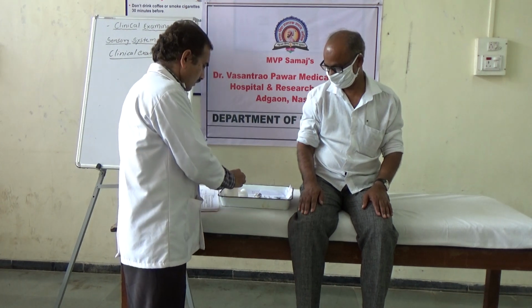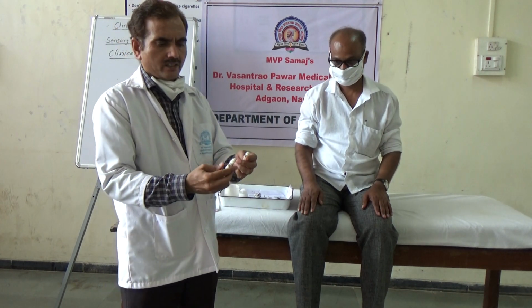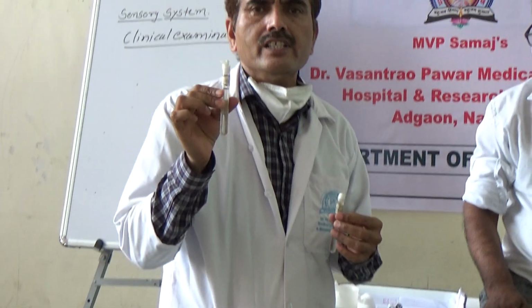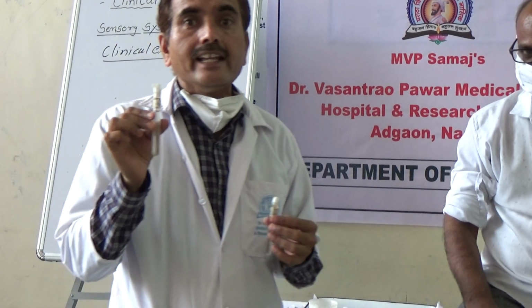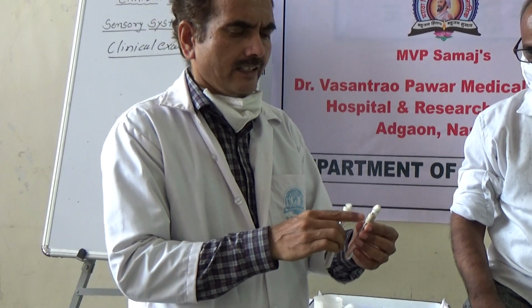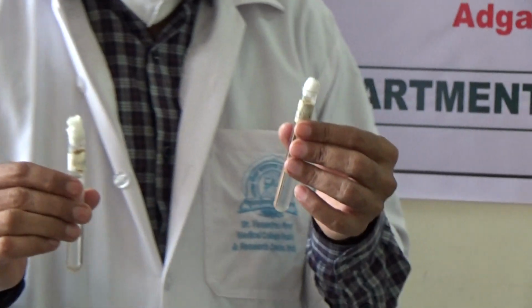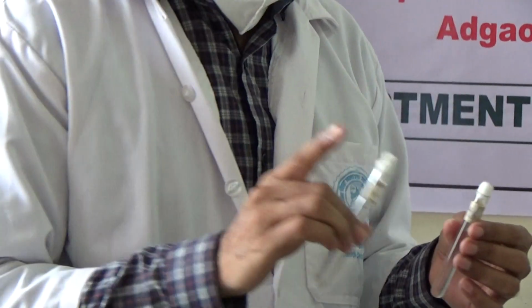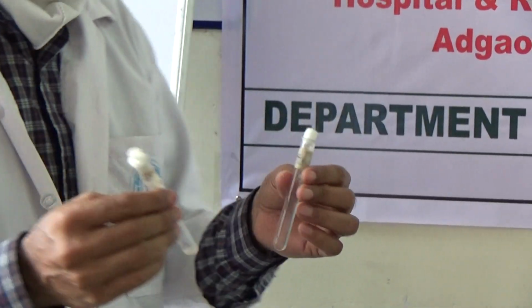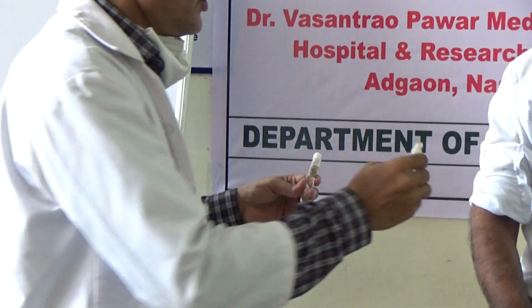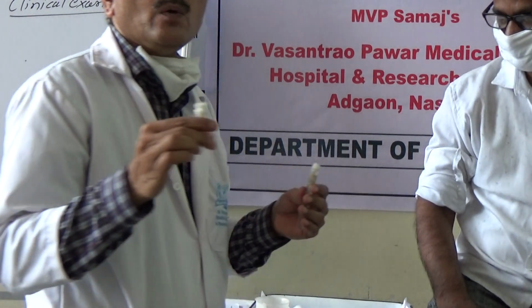In the sense of temperature, we have to fill the test tubes, one with warm water and one with cold water. This is the test tube with warm water. Warm water has a temperature 10 degrees Celsius more than the room temperature, and this test tube has cold water, with a temperature 10 degrees Celsius less than the room temperature. When we ask the subject to hold the test tube, or when we touch it to the skin, the subject will tell us whether it is warm or cold.